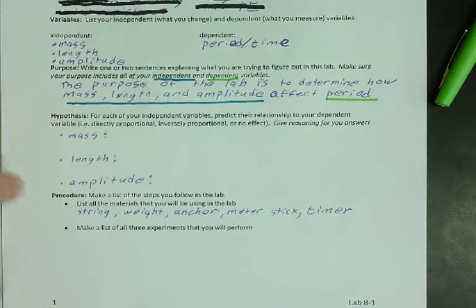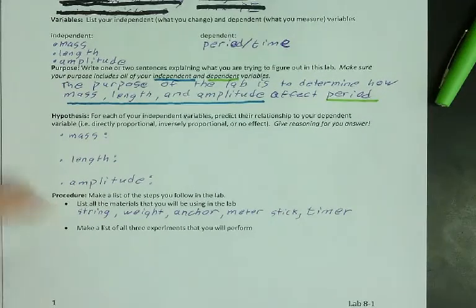So all I did is I thought about what materials do I need? How do I make a lab? How do I actually make it? How do I measure the dependent variable? And how do I measure the independent variables? So that's all I did.